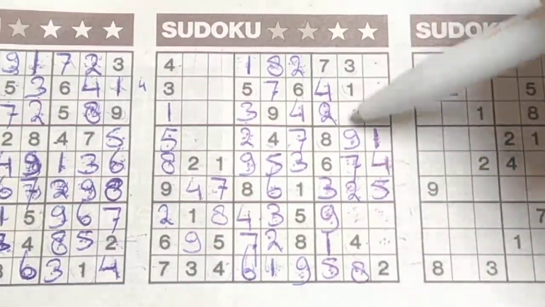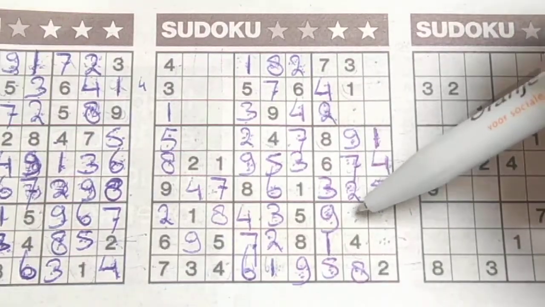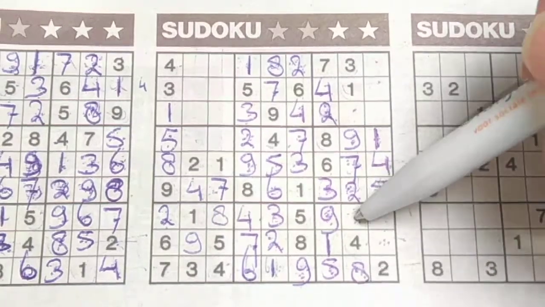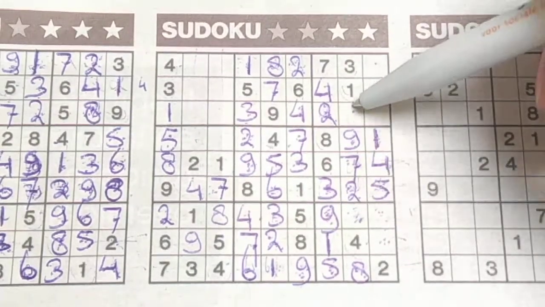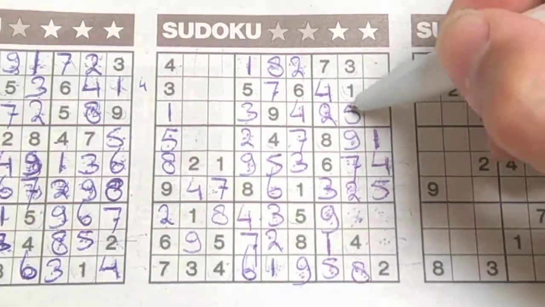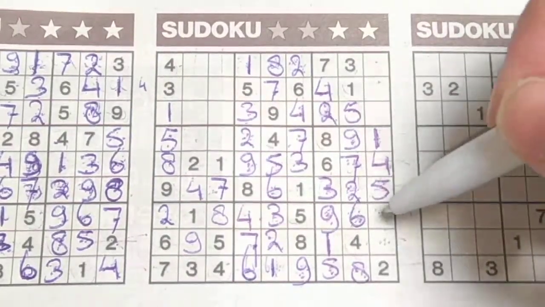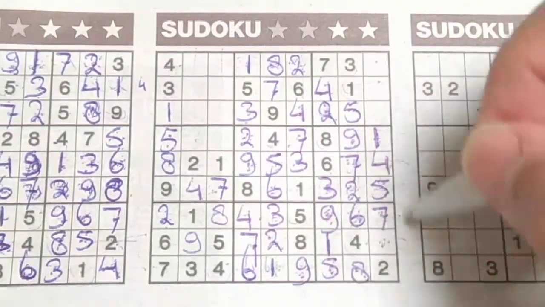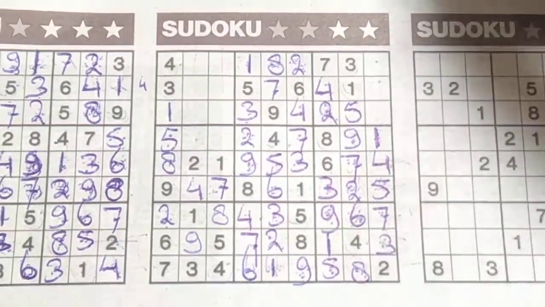2 boxes left in this column for the numbers 6 and 5. We have a 5 here, so no 5 there. 5 should be here, and the 6 goes there. One number left in this row for the number 7. One number left in this big square for the number 3.